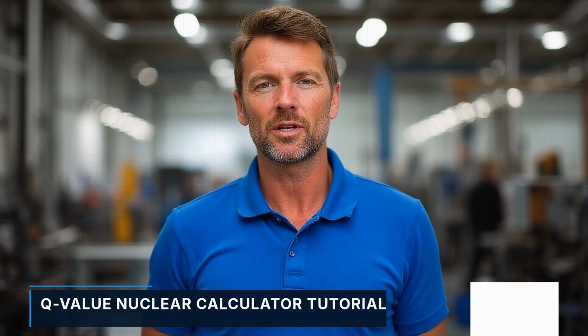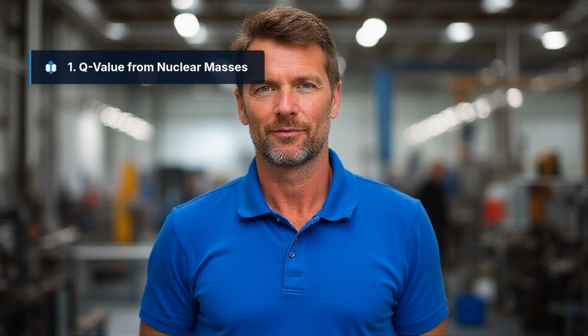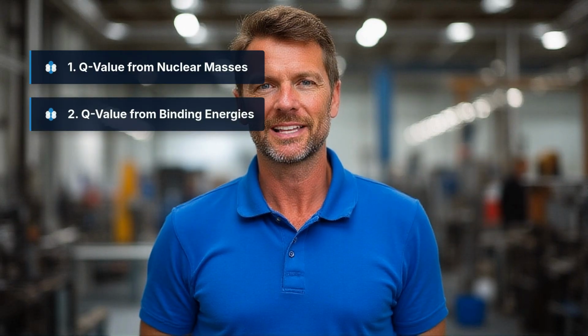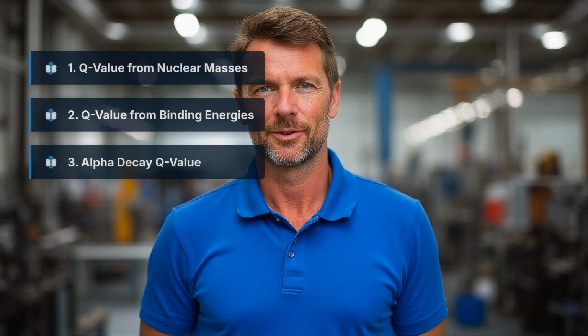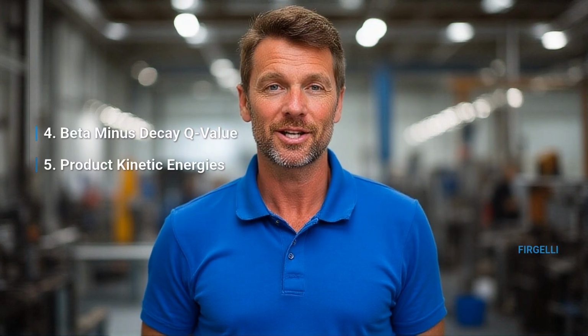The Q-Value Nuclear Interactive Calculator determines Q-values and energy parameters for nuclear reactions. This calculator has 6 calculation modes: Q-value from nuclear masses, Q-value from binding energies, alpha decay Q-value, beta minus decay Q-value, product kinetic energies, and threshold energy for reaction. For this demonstration, I'll use Q-value from nuclear masses.